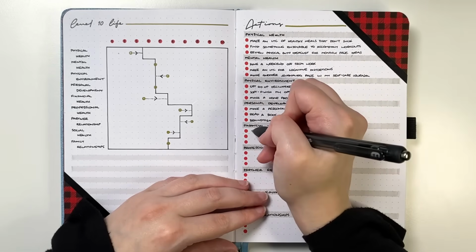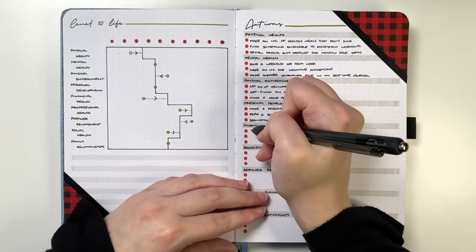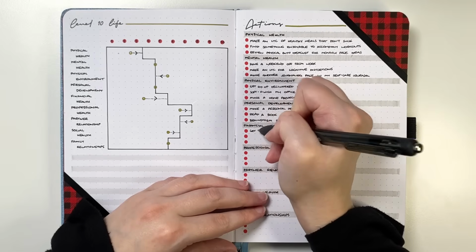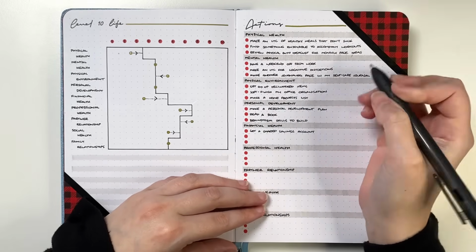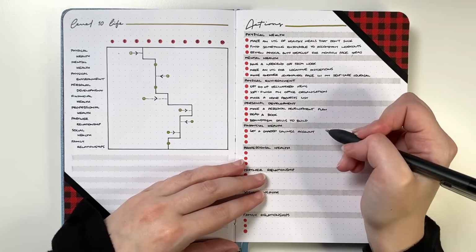For finances, another one that is on the 101 things list is to get a shared savings account, just so we can both see what's going on in terms of our savings.